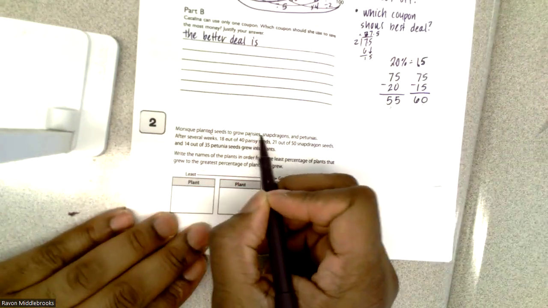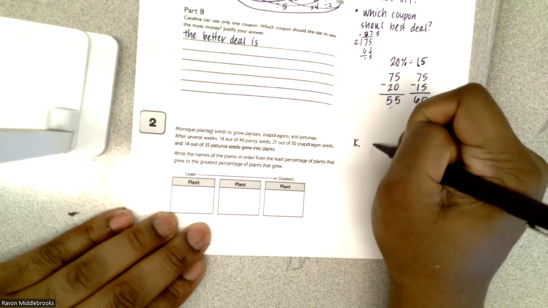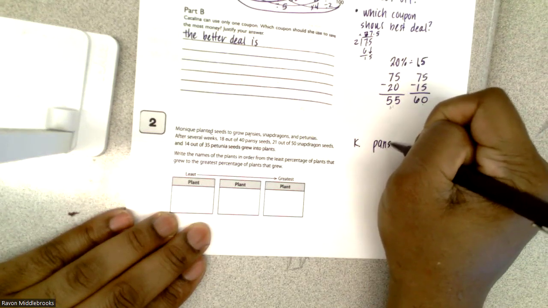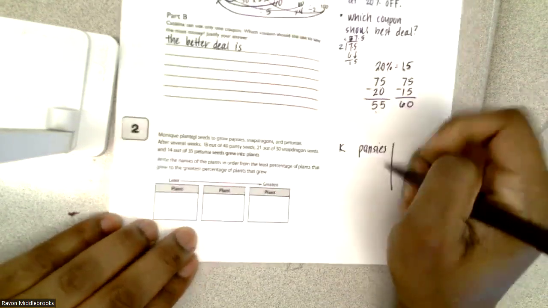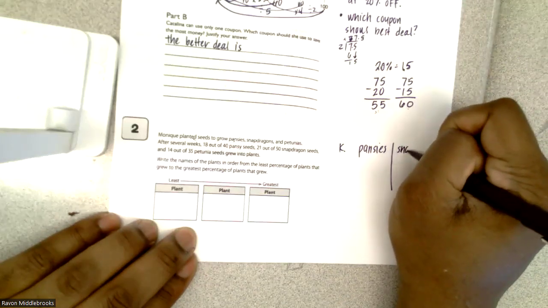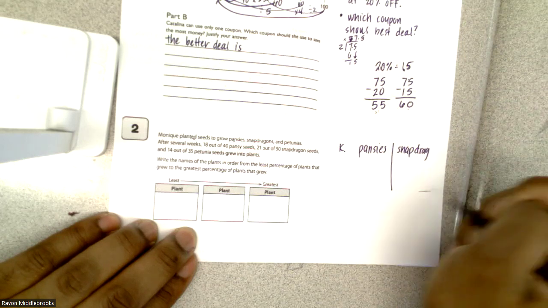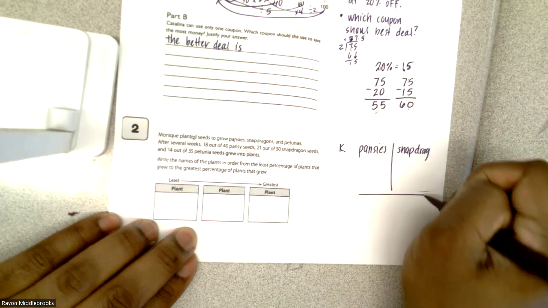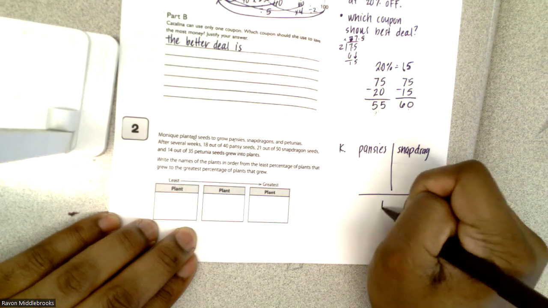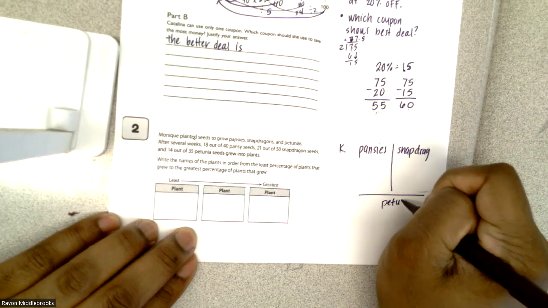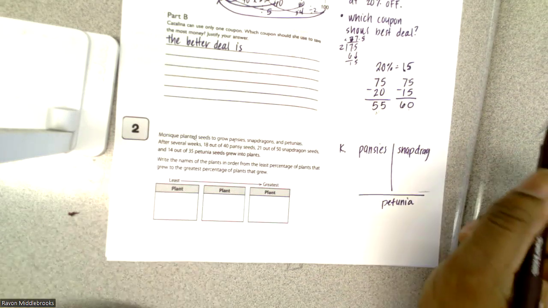Monique planted seeds to grow pansies. So we're talking about pansies, snapdragons, and petunias. Okay.